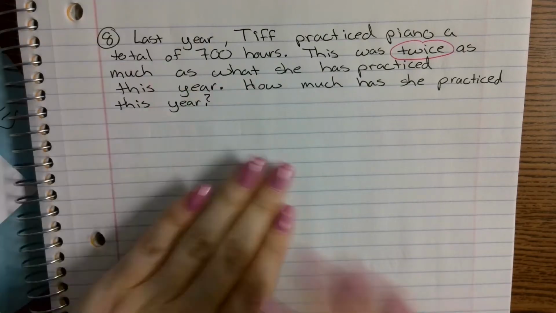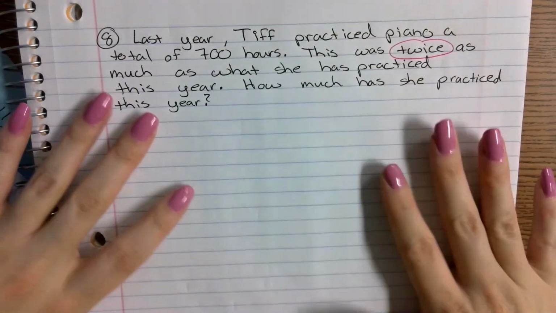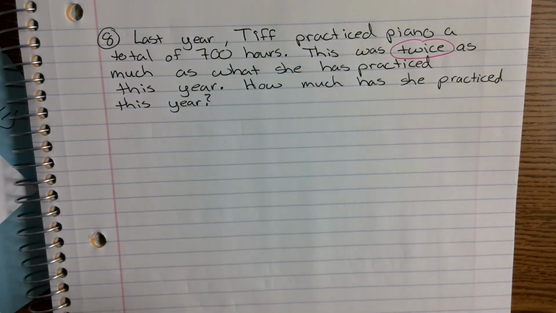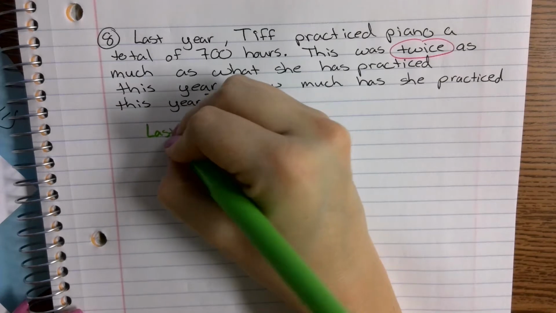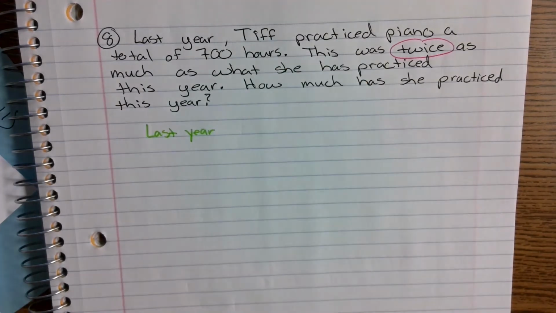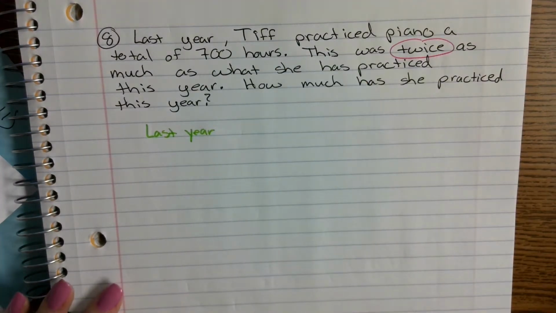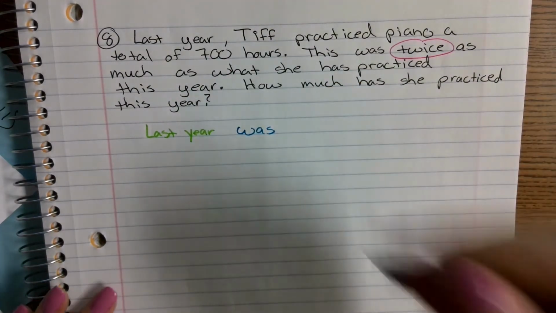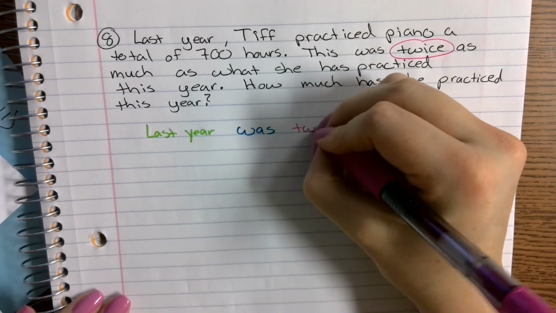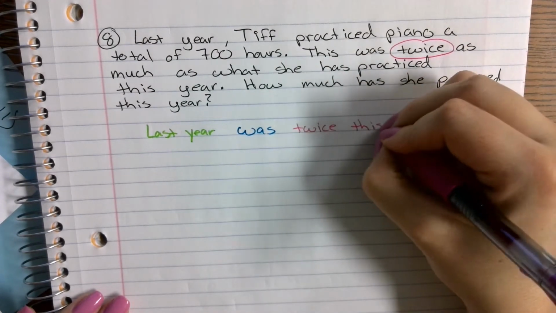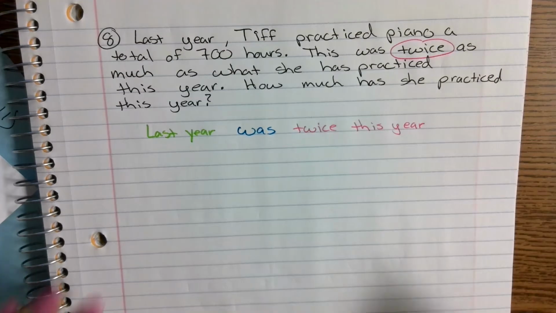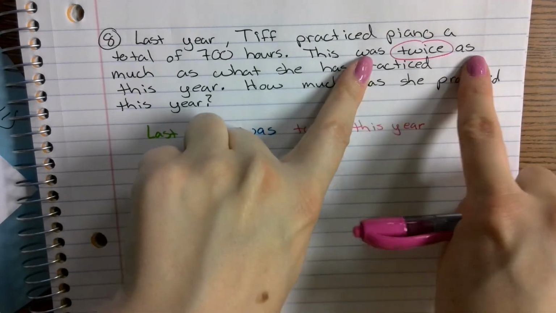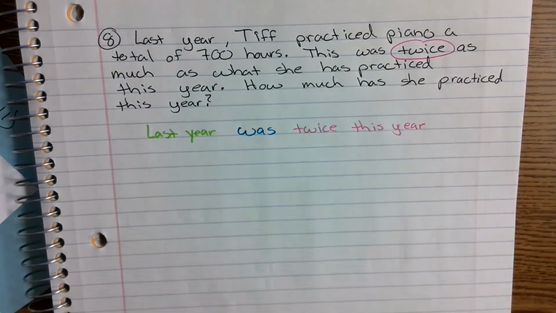So basically, if I were to simplify this entire word problem into just a little statement, that statement would be, last year was twice this year. Last year was twice this year.